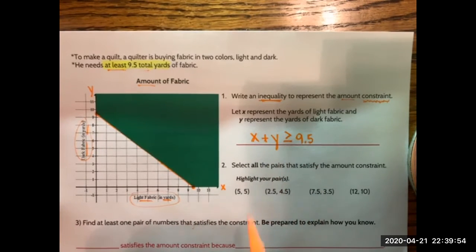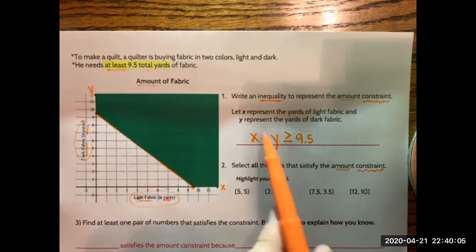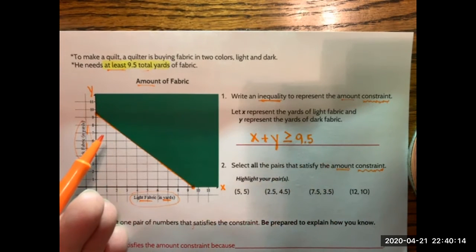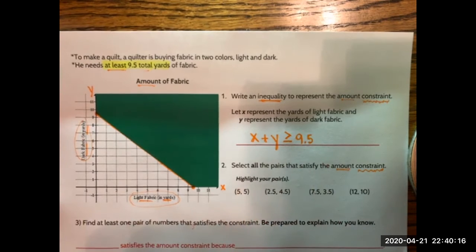Let's look at question number 2. It says select all the pairs that satisfy the amount, that's how much he's going to get, constraint, that restriction. In other words, it fits in this, it makes this inequality true, or it would also fit on the graph. So let's start with this point 5, 5. This means our X is 5, our Y is 5. In other words, if the quilter buys 5 yards of light fabric and 5 yards of dark fabric, is it going to work? Well, we can go to the graph and look at the graph.